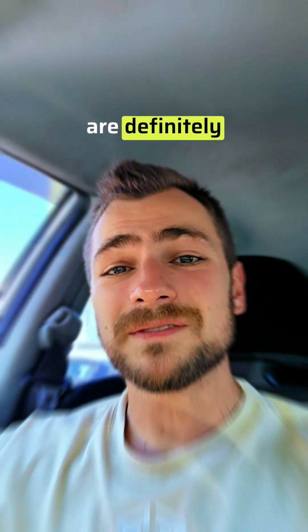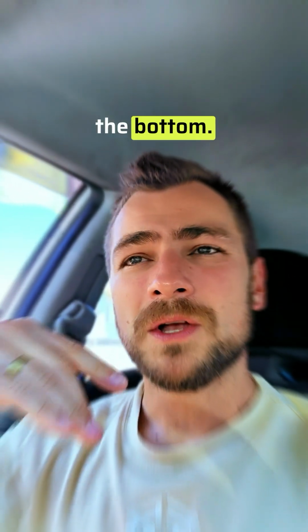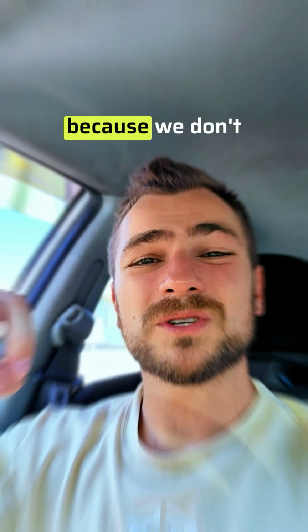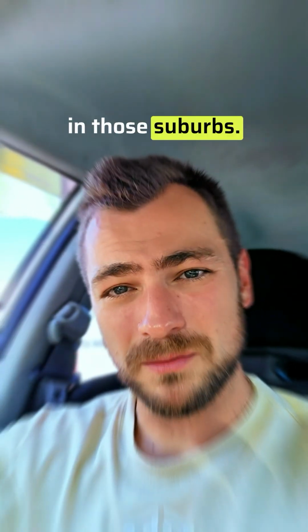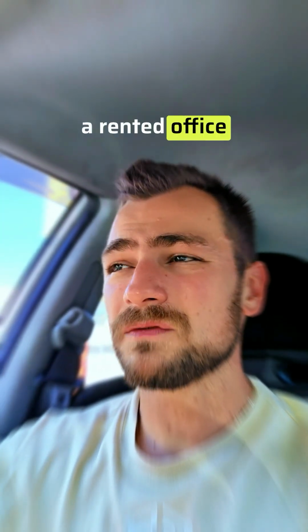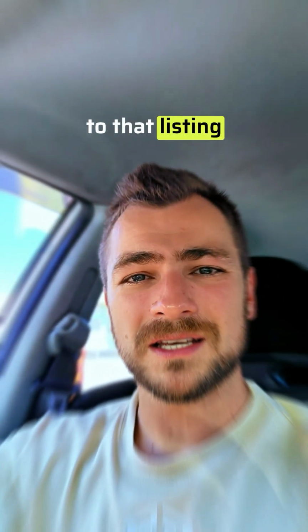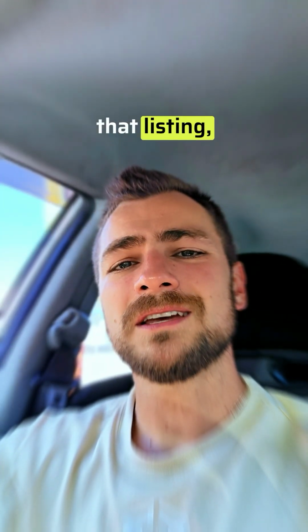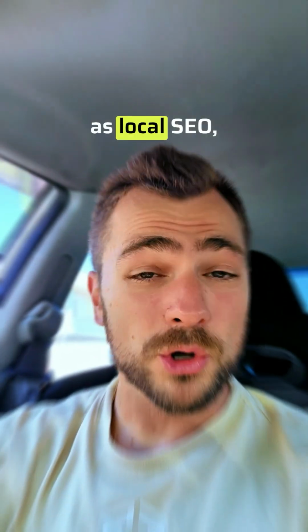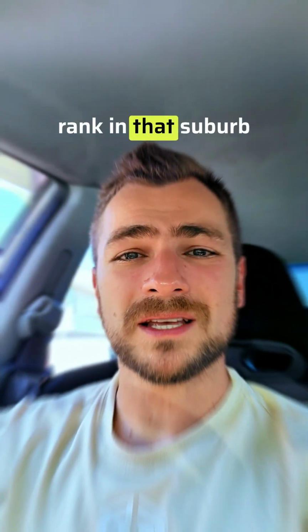Those geo pages are definitely showing up there somewhere. A lot of the time it's the first page of Google, sometimes it's in the middle, sometimes at the bottom. The reason a lot of the time it's not at the top is because we don't actually have a physical location in those suburbs. And the more dense those areas are, especially with businesses, it could be just a rented office space, they've got a Google listing there. So by default, whoever's closest to that listing, whoever searches for plastering services near that listing, will see this business closer. So Google Maps, otherwise known as local SEO, whoever puts the pin down in that suburb has a much higher chance to rank in that suburb.